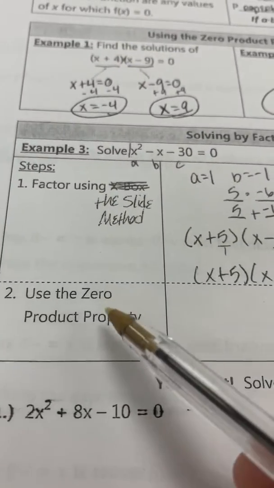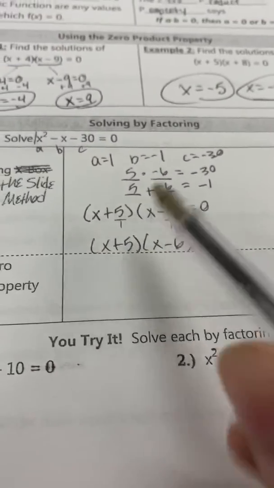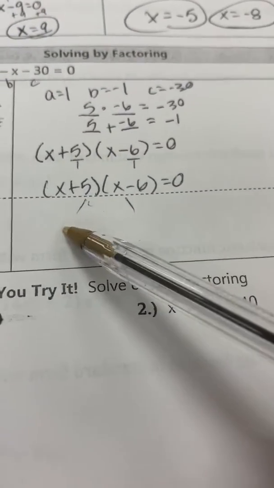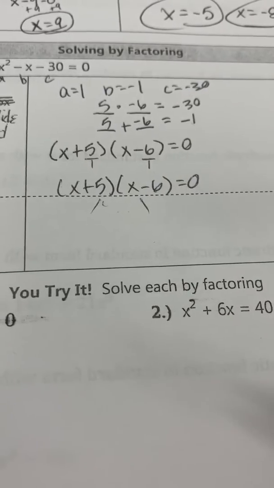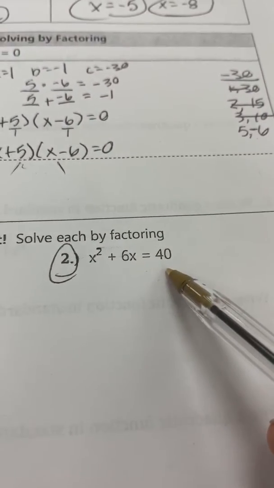Then use the zero product property to finish solving it. I want you to finish this problem like we just did those ones up there. You have to split those two parts, find the solution from that one, find the solution from that one. After you finish that, try number 2 down here. Notice it says equals 40, not equals 0.